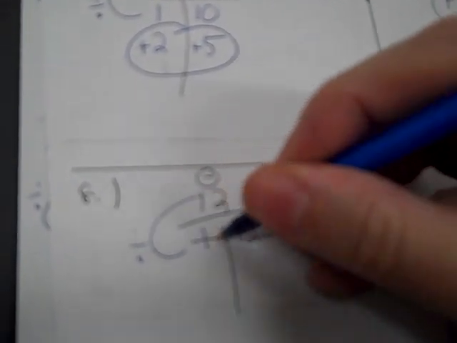Okay, let's go 1 divided by first. 12 divided by 1 is 12. Now subtract them. 12 minus 1 is 11. I don't have 11 though. Okay, we're dividing 12 by 2, and that's 6. 6 minus 2 is 4. I don't have a 4 though. 12 divided by 3 is 4. Subtract 4 minus 3, I get 1, and that's what I have.